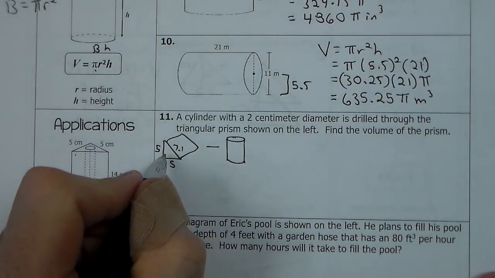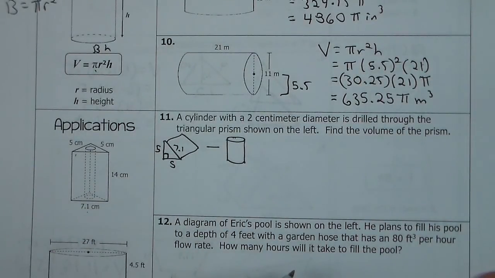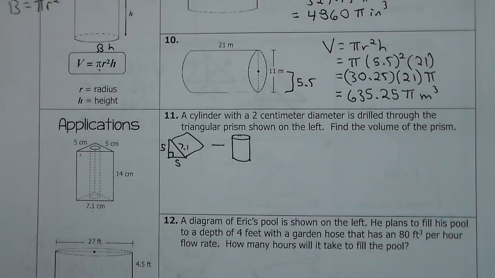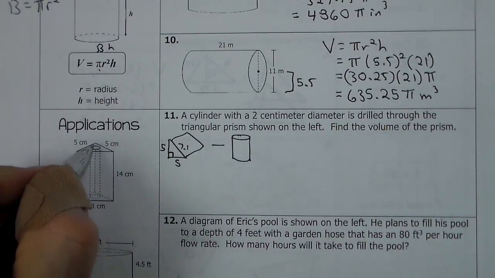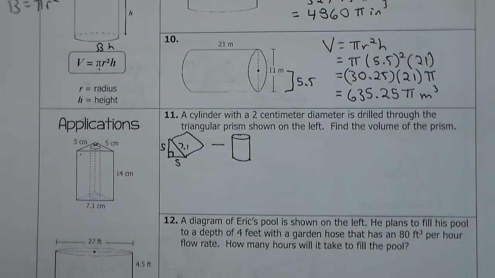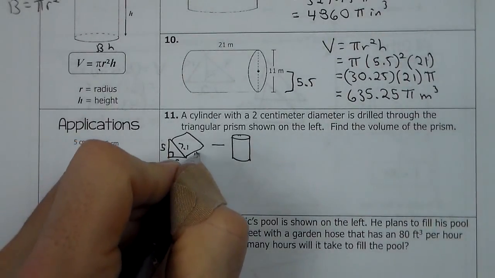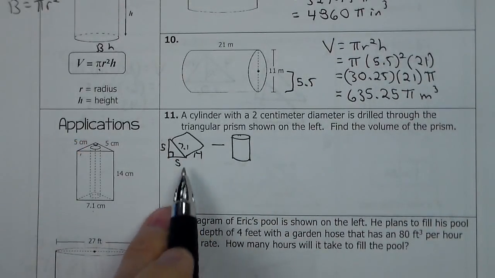What's nice about this is it's a right triangle because I have the 5 and 5. We also notice this little right angle right there, which is going to help us solve it. So this actually would be a 45, 45, 90 because you get 5, 5, and 5 root 2, which is 7.1. Now, 14 is also the height of that.